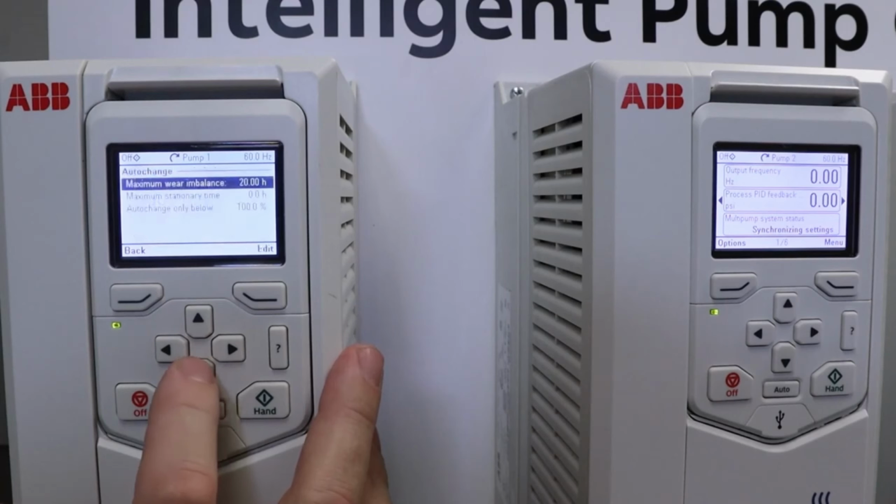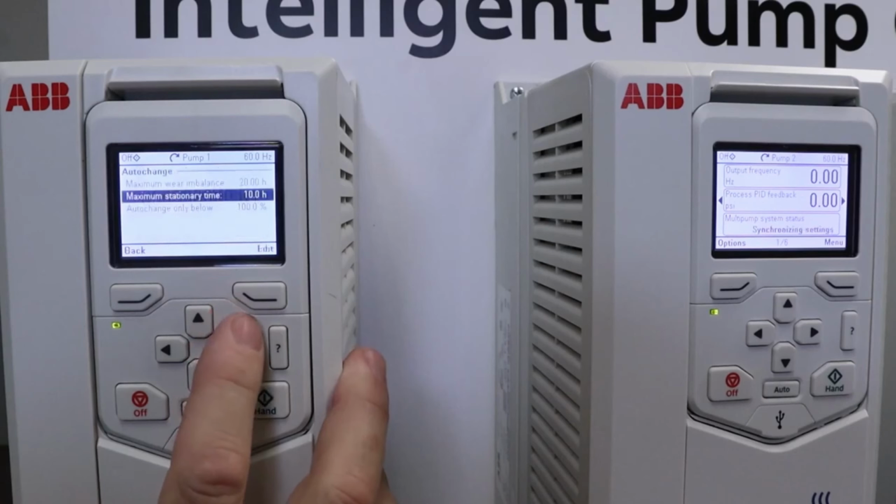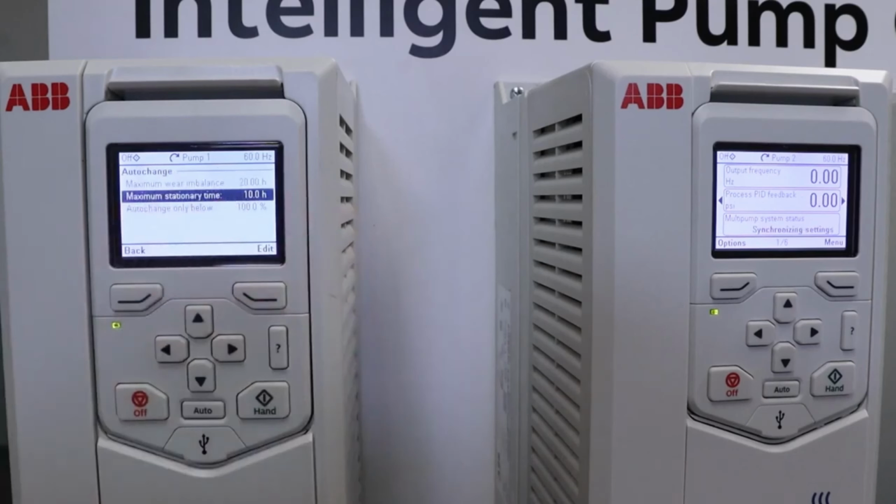And because I have it set up the way I am, I'm going to put a 10-hour wear imbalance, maximum stationary time. This could be set for a lot more hours than this. Auto change is only below 100%. What that means is, in this case, we have 2 pumps running, and if we have a scenario where our demand has both pumps running at 100%, then it will not do an auto change until it drops below 100%. And at that point, you'll do the auto change.